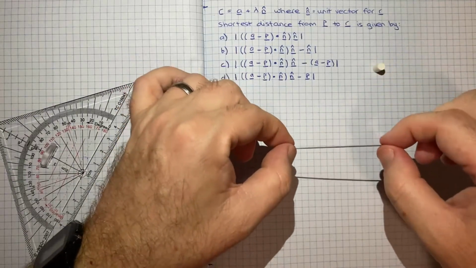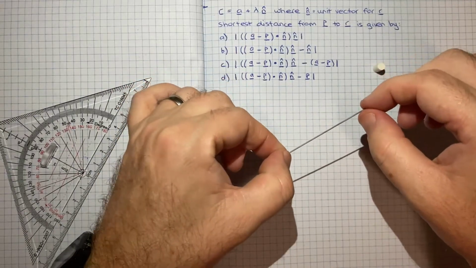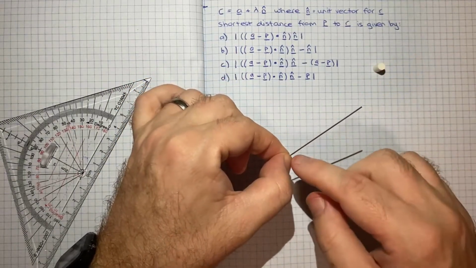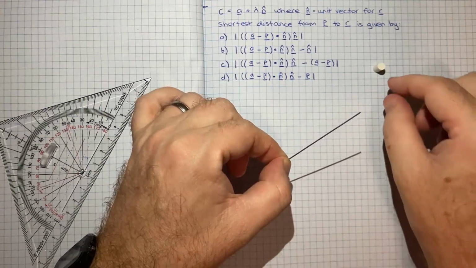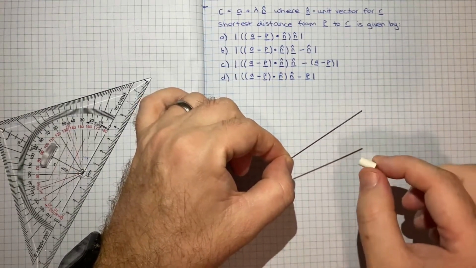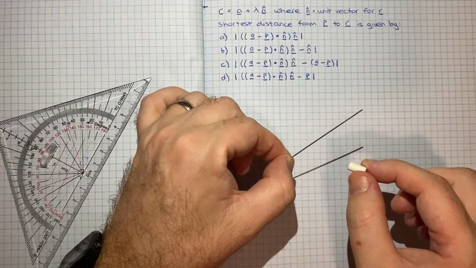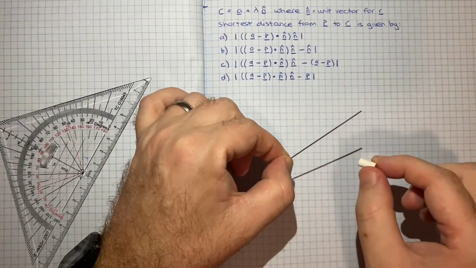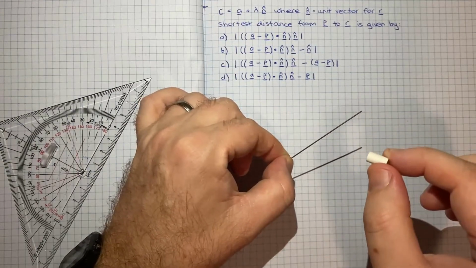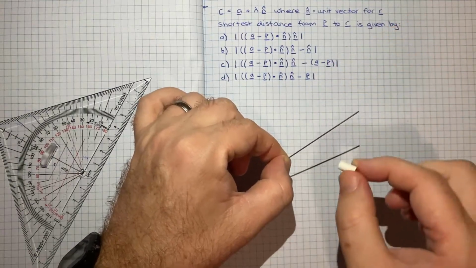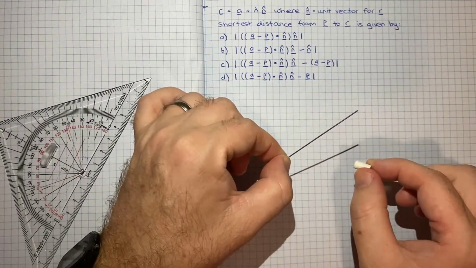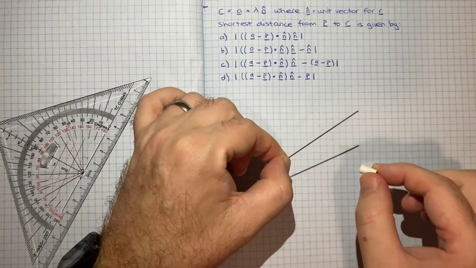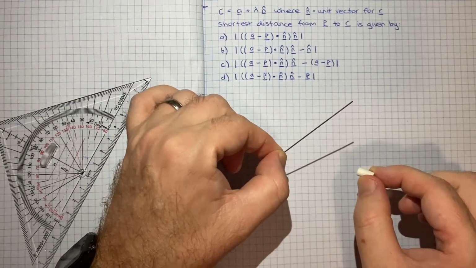So if I just pick this as my vector line, and it happens to have whatever angle it does, we're told that there's some point P, which again can be anywhere. It's not on the line, but it could be below it, above it, on this side, who knows. And we're basically asked what's the shortest distance from this point P to this vector line.